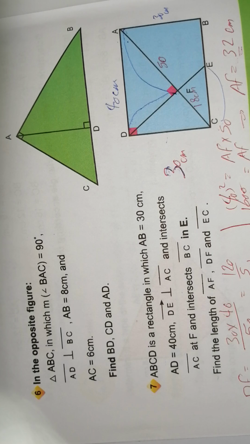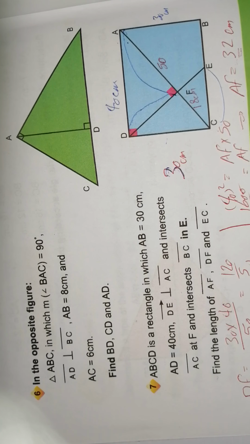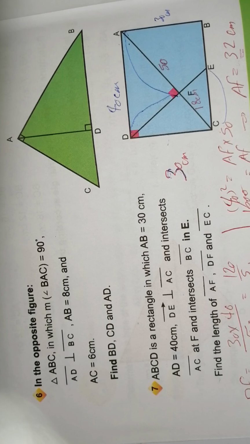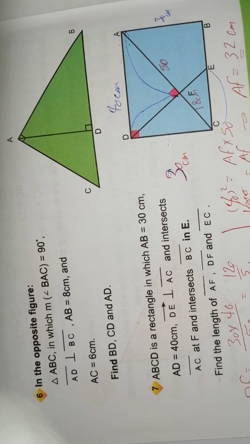We found that FD equals 24 centimeters. So we want to find FE: FE equals 18 times 18 divided by 24.